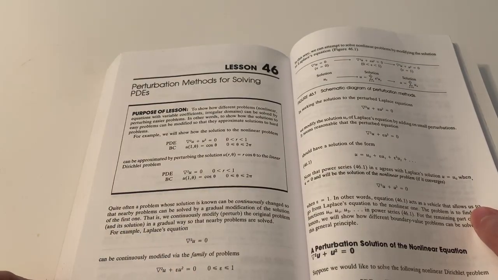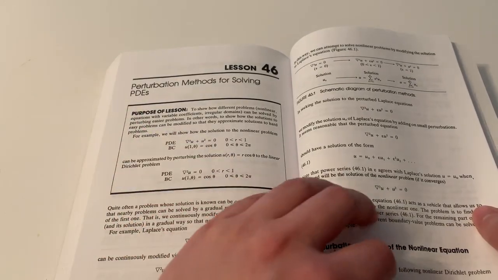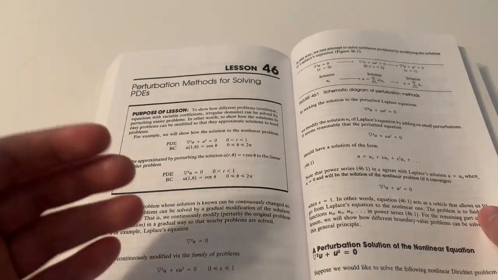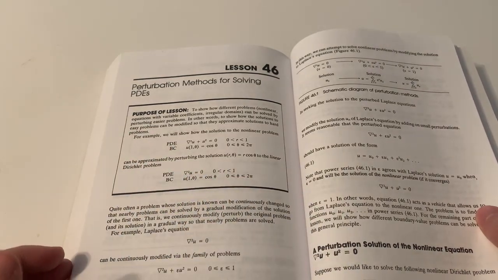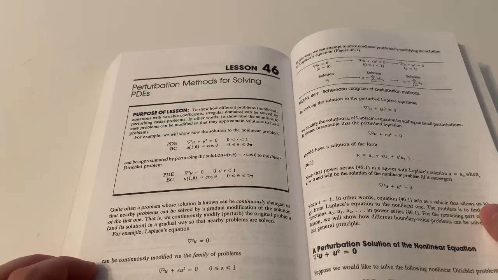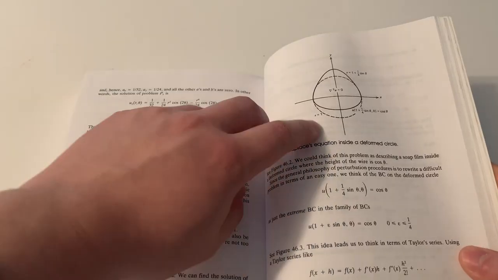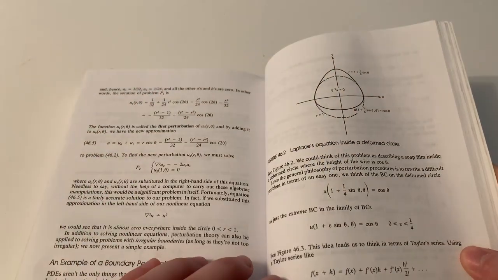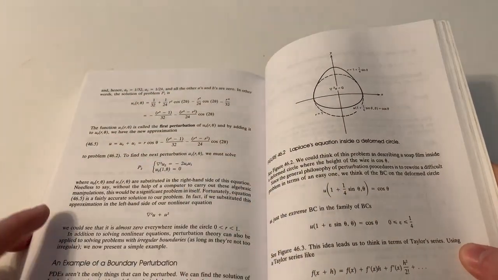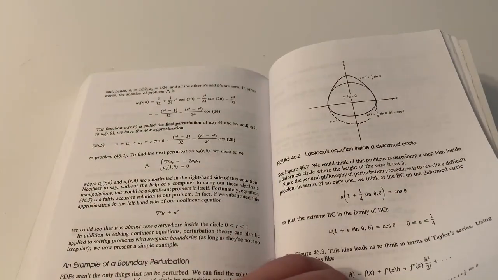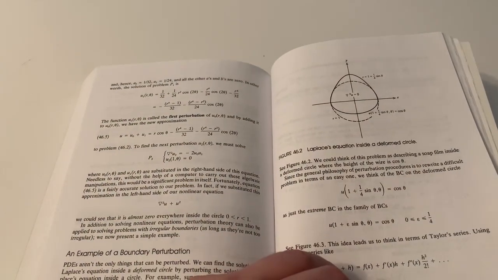So the perturbation method allows us to construct an approximate solution by perturbing the analytic solution by a small parameter, usually denoted as epsilon. Here's an example. In a circular domain, the problem has a well-known solution, but what if the shape is slightly disturbed? You can get very insightful analysis from the perturbation method.